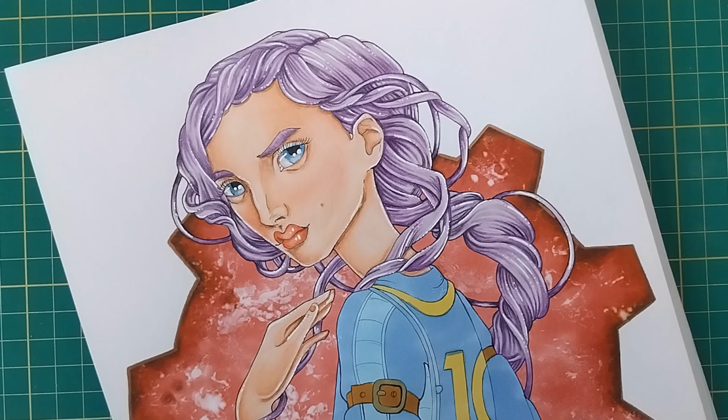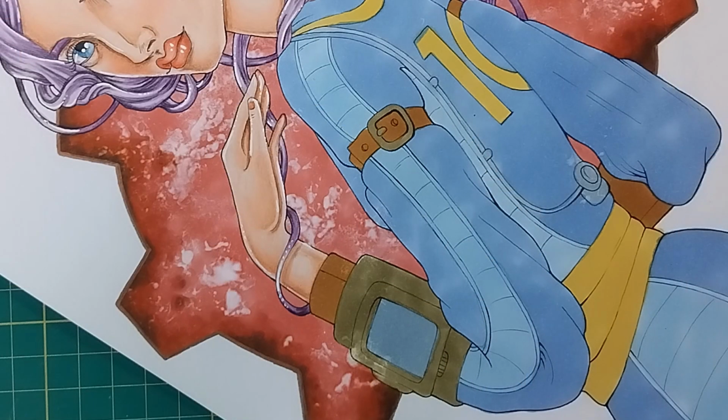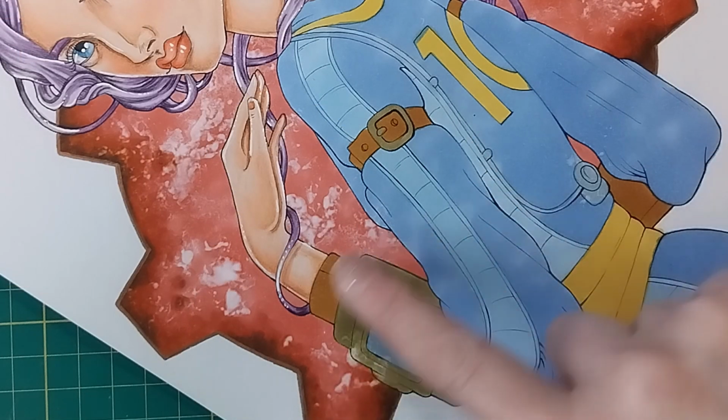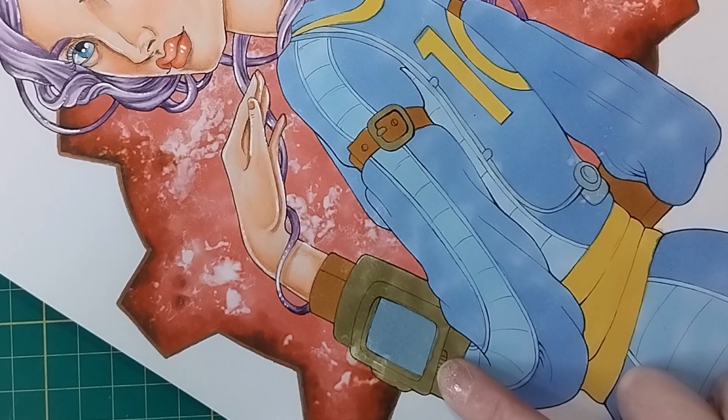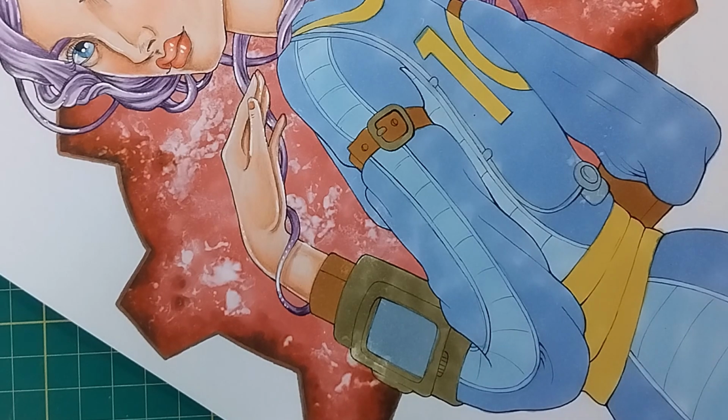We are getting a little bit pressed for time. I've been filming for around 2 hours now. I'm thinking I might just about have time to go ahead here and do this Pip-Boy here. Give it a little bit of a dull sort of metallic finish to it. Maybe a little bit tarnished. So I'll see what we can get done with that.